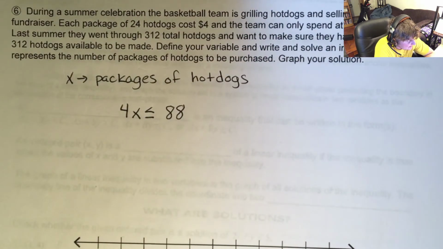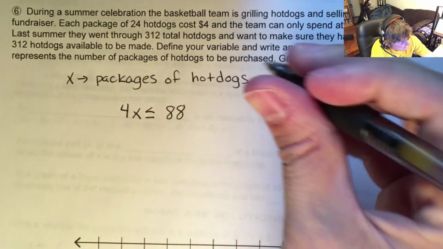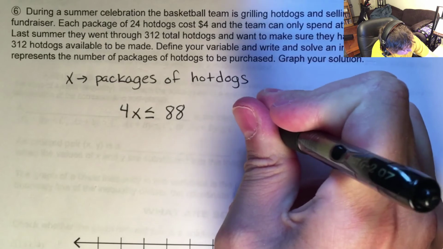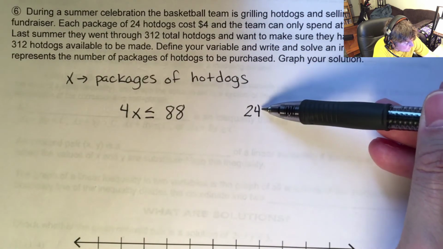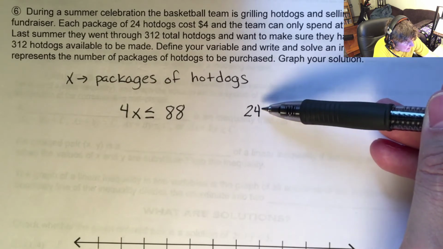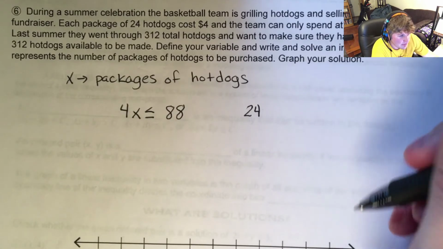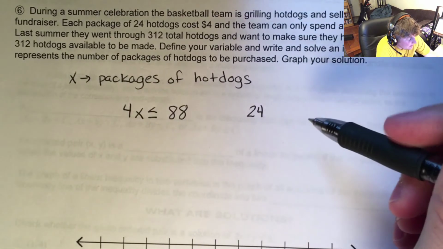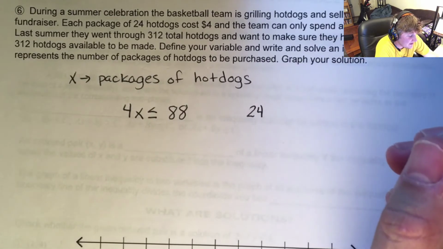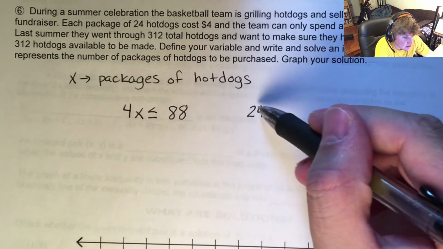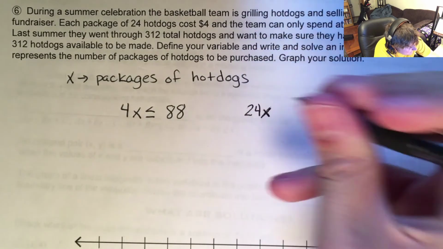Okay, the other is dealing with the number of hot dogs altogether. Well, I know there are 24 hot dogs in each package. So if I have one package, it's 24. If I have two, it's 48. If I have three, it's 72, I believe. Don't check me on that. Anyway, the important point that I'm trying to get across to you is that I'm going to take the number of hot dogs in a package and multiply it by the number of packages I have.